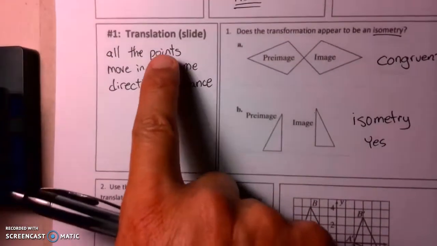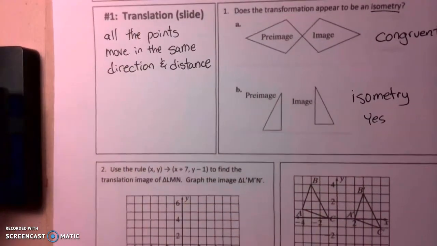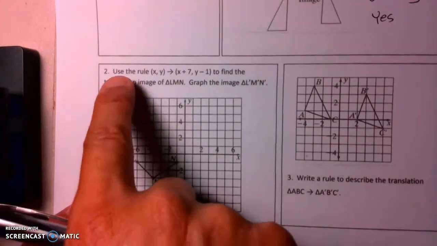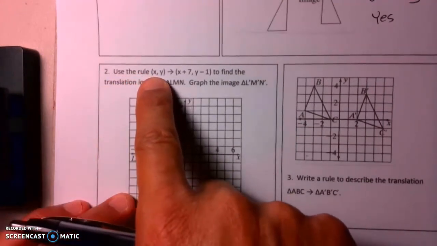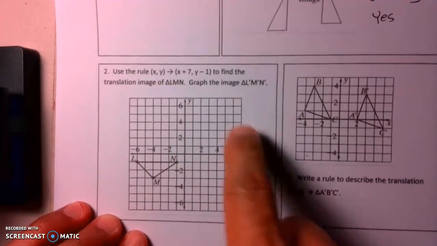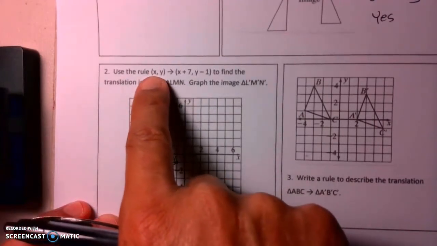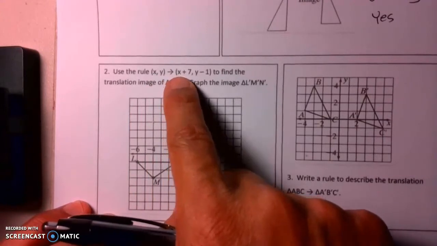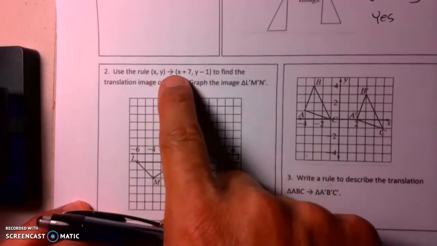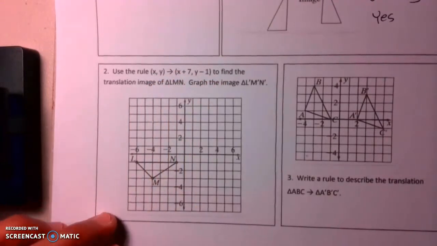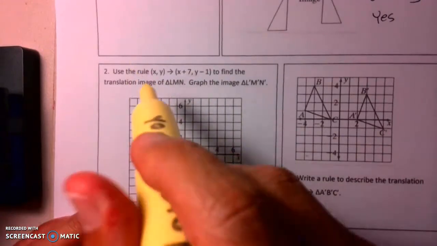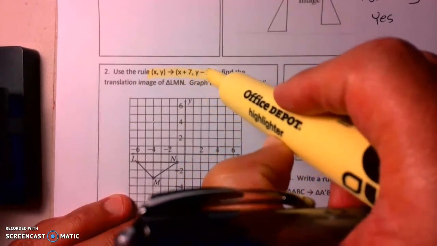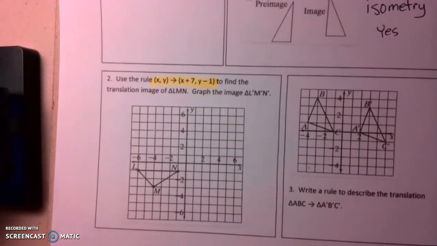Okay. So what is this first type of transformation? Translation or a slide? Let's go over this. It says, use the rule. And then because we're on an x, y coordinate graph, they start off with parentheses x comma y, then an arrow, then it says x plus 7, y minus 1. So this is really the rule of this type of transformation. So you're going to have x comma y in parentheses, and then there's an arrow, and then it does a certain type of movement.